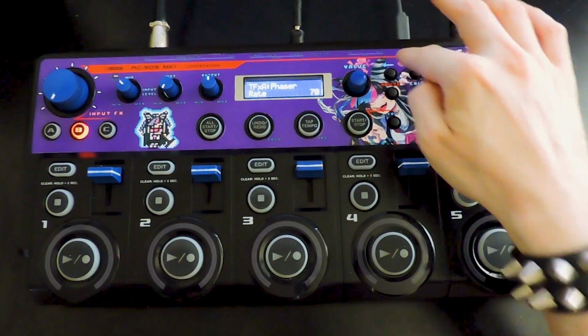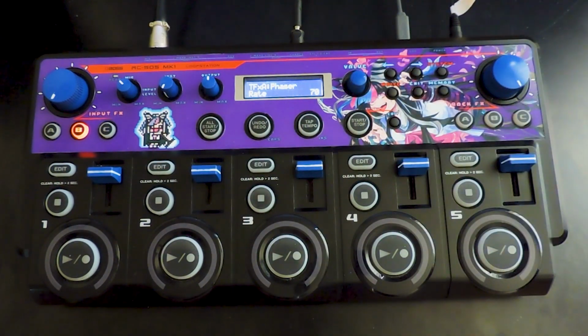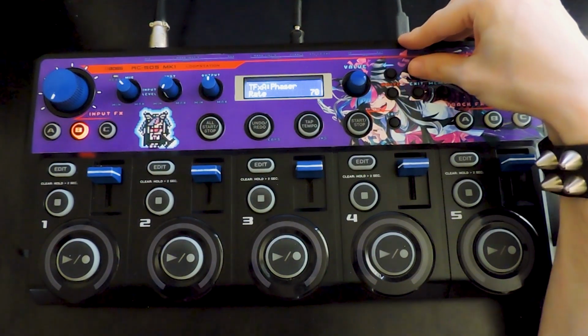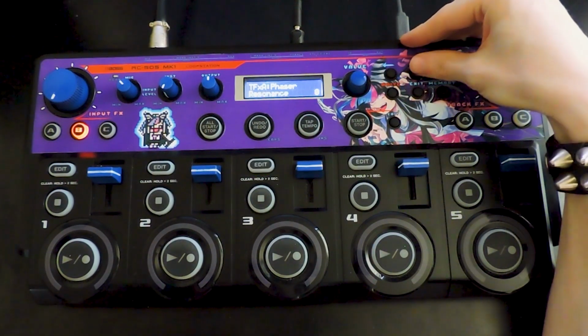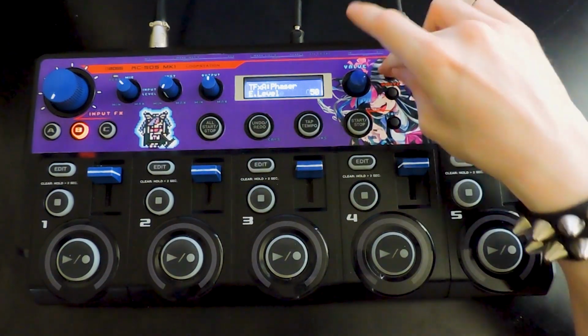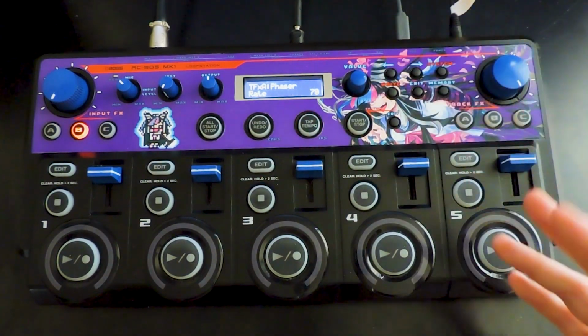So we have several different parameters. It's amazing. We have 5 parameters here. We have the rate, the depth, the resonance, the step rate, and the E level. So let's go through each one of these as we normally do.